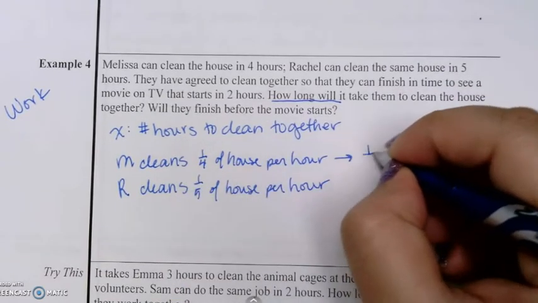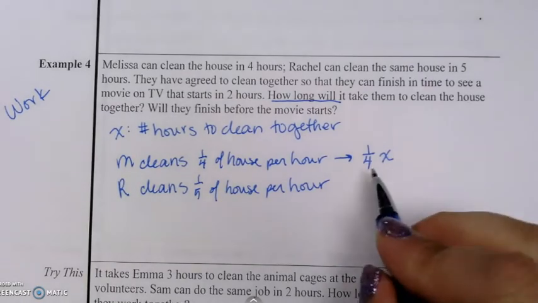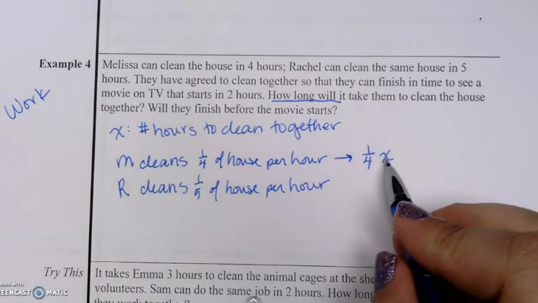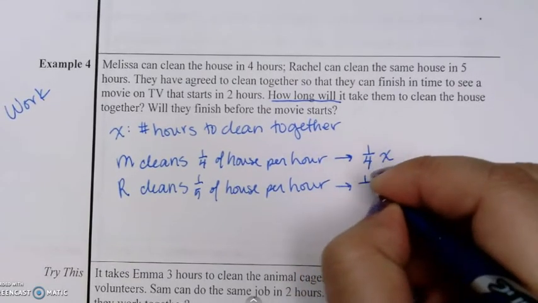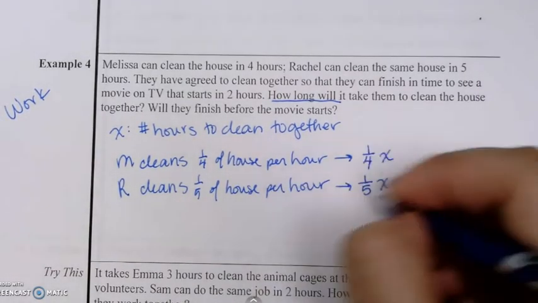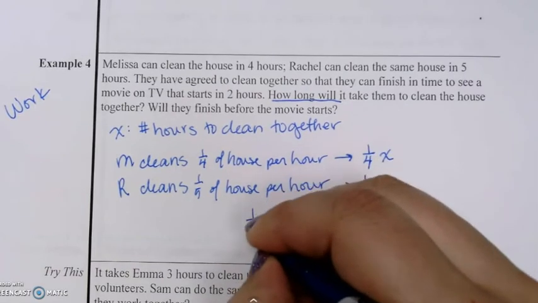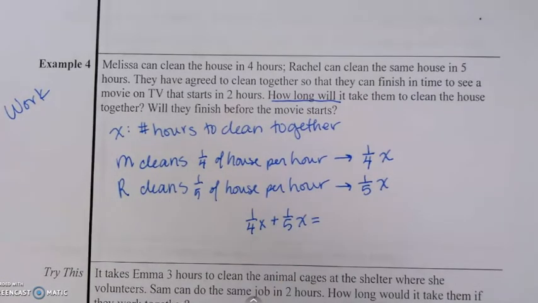Well, she will clean 1/4 times X. However many hours she'll clean, so if she was cleaning for 2 hours, she'll clean half of the house. Same for Rachel, she will clean 1/5 of the house times X, the number of hours that they clean together. And our goal is that together, so 1/4 X plus 1/5 X, they will clean the whole house. Well, the whole house is 1 out of 1, so I want this to equal 1.